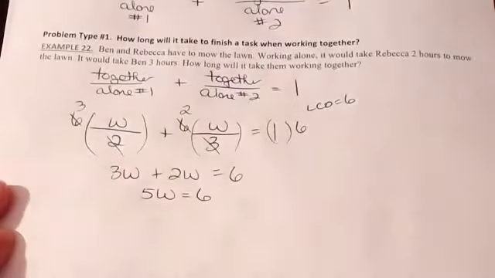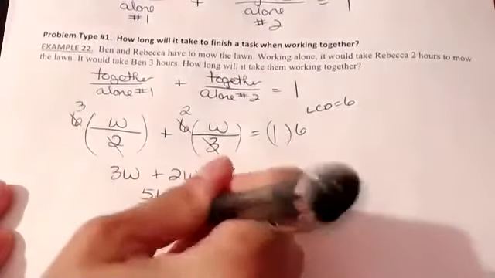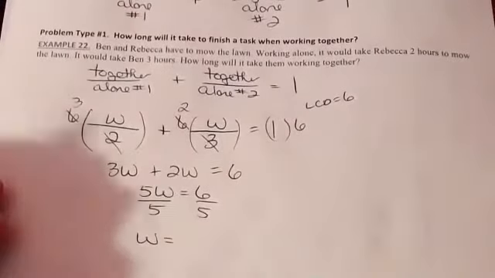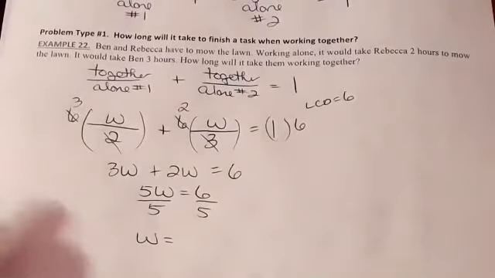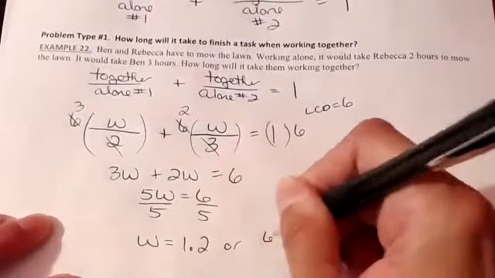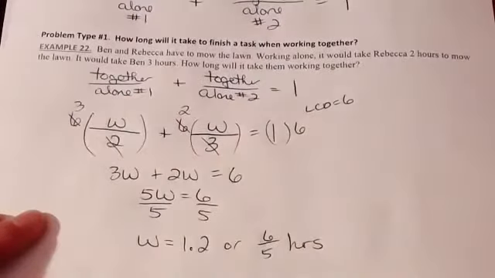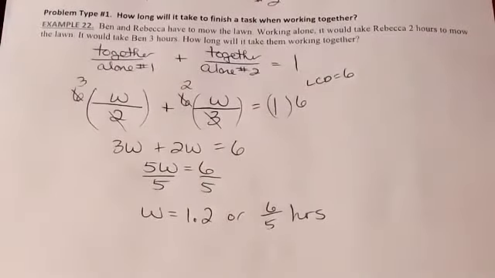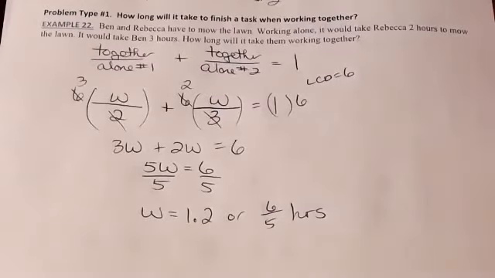5W is equal to 6. Divide by 5. And then we see that the time it takes for them to work together is 1.2 or 6/5 hours. I like seeing time in terms of decimals just so that you can get an idea of what's happening when we figure out how long it takes. So working together, they're clearly moving faster than the fastest person because there's an additional hand. All right. Good. That's it. That's all really that there is when you look at work problems. Not bad, right?